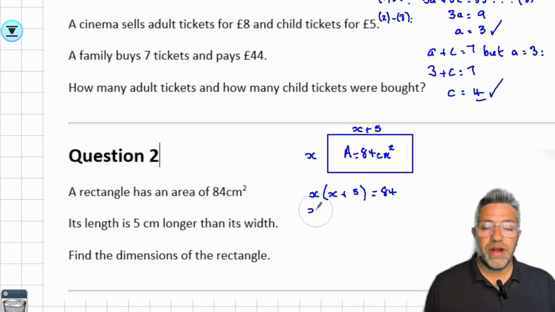I'm going to expand my brackets. x squared plus 5x equals 84. So although this question might look like an area problem, and in essence it is, actually the mathematical topic that's hidden within it is that of solving a quadratic equation. Now, in order to solve a quadratic equation, you must remember to make the equation equal 0, and we do that by rearranging. So I'm going to subtract 84 from both sides to leave my quadratic equaling 0.